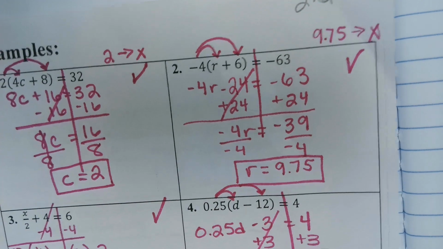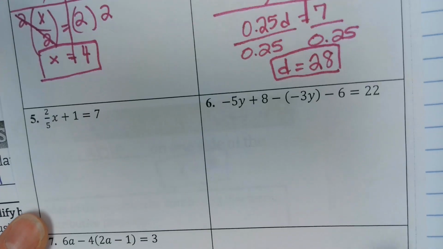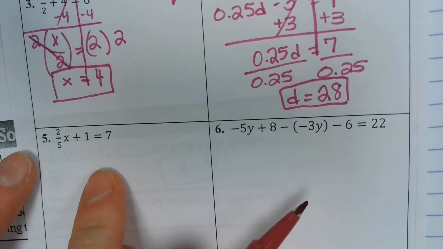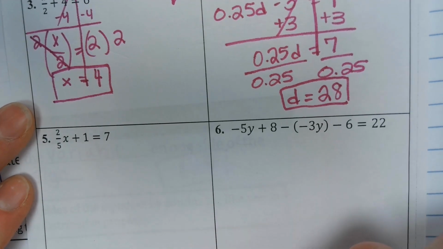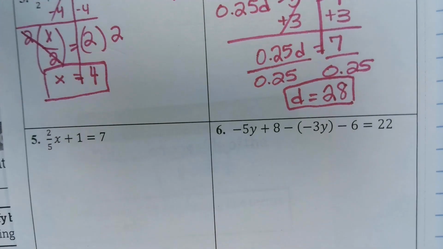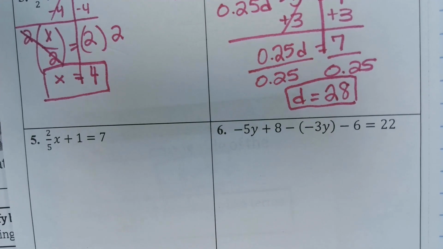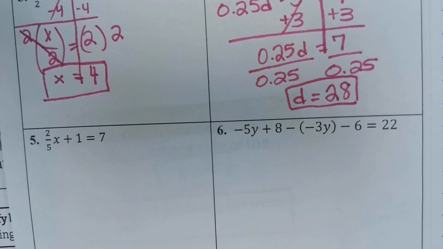So let's look at our notes from yesterday so we can finish. We did 1 through 4. So now we're going to do 5 through 7. So let's look at number 5. So when you start, you have to simplify by combining like terms first. Okay, so draw your line down your equal sign.